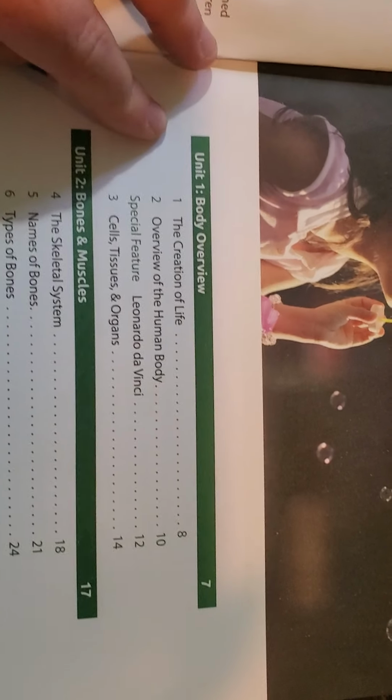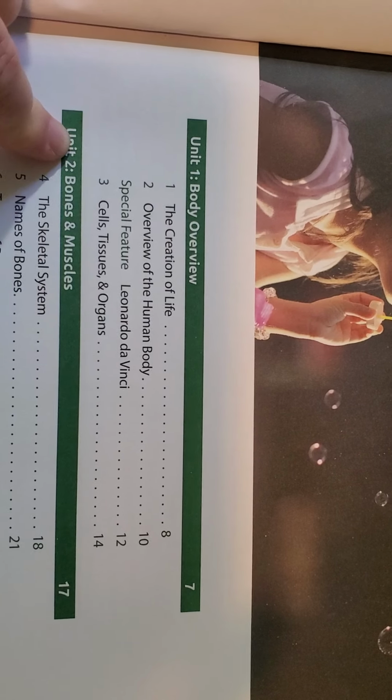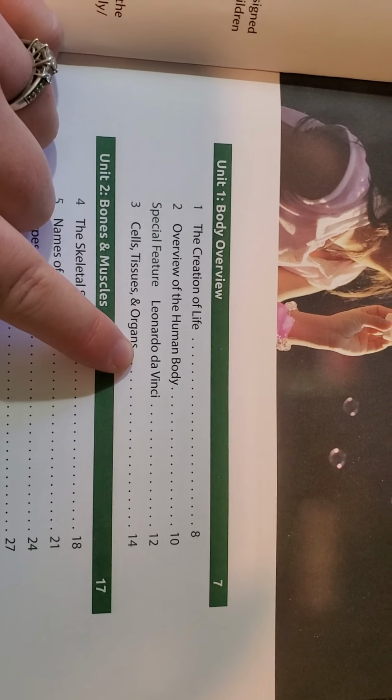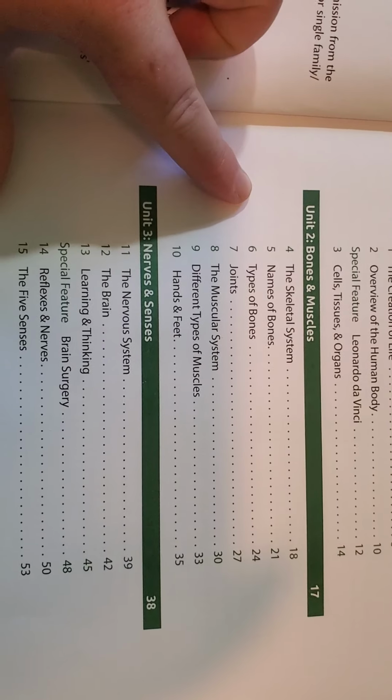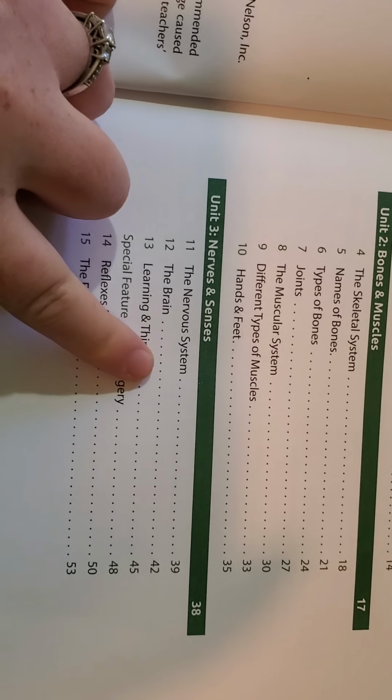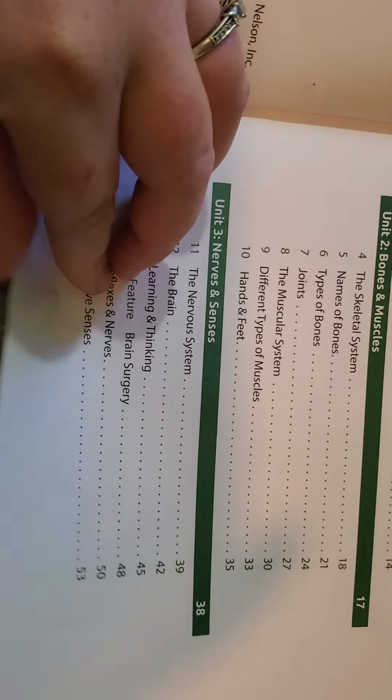All right, and unit 1 is the body overview with special feature of Leonardo Da Vinci. Bones and muscles, nerves and senses with special feature of brain surgery. The kids will love that.